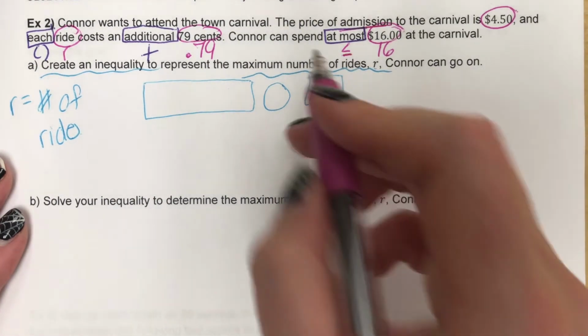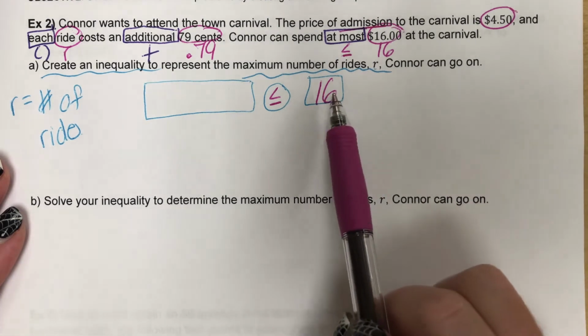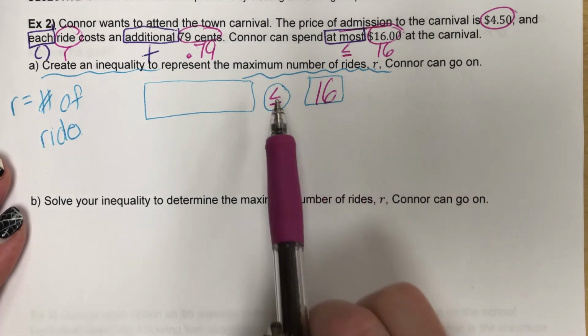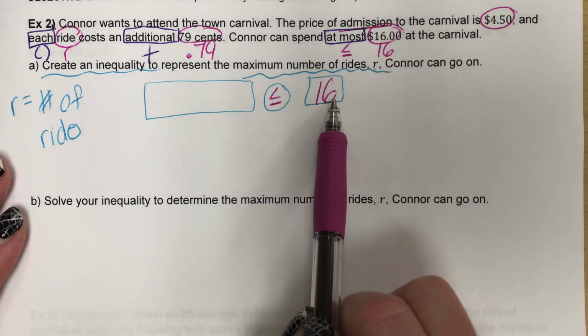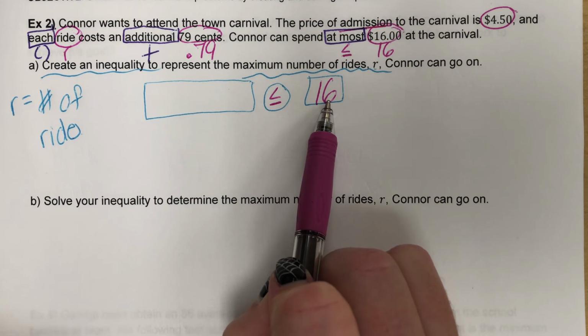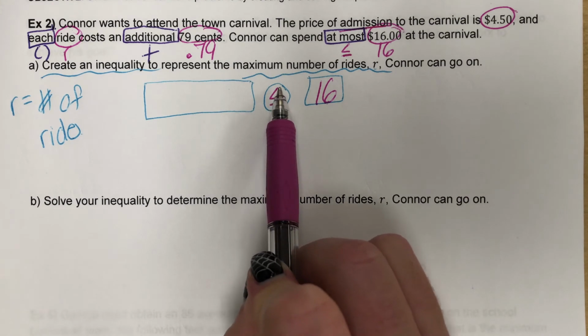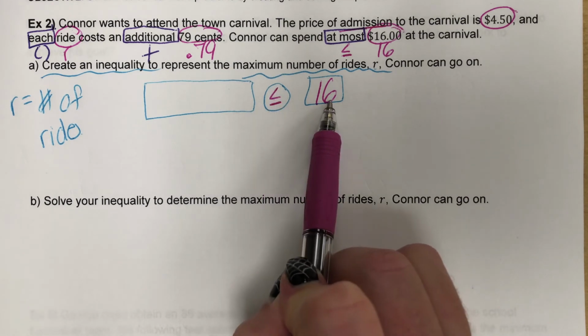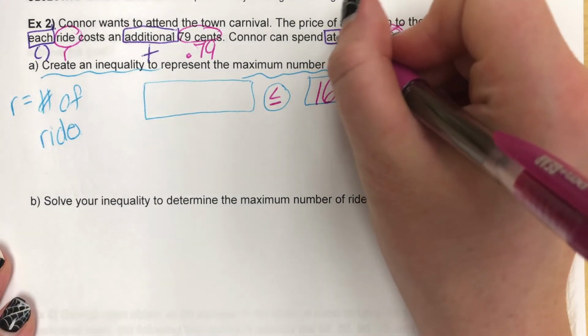I know that the inequality is less than or equal to because if he has 16 bucks, he can spend 16 bucks. So it can equal $16. His total can be 16. But again, he only has 16 bucks, so he can't be greater than 16. He can't be more. If anything, he would have to be less. So he can be less than or equal to 16 because that's the most he can spend. So I'm done with the 16. I'm done with at most.